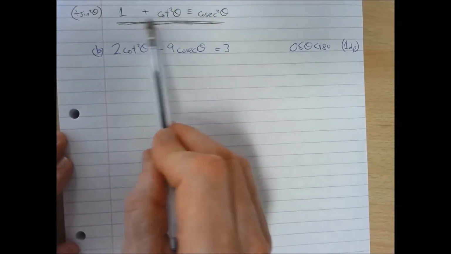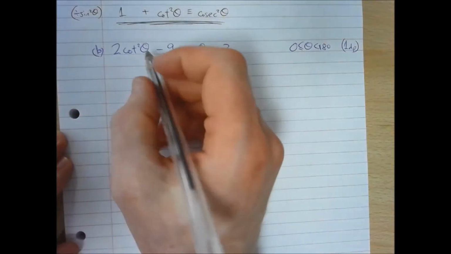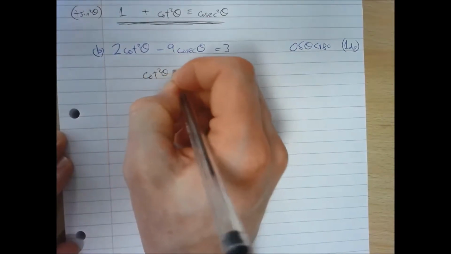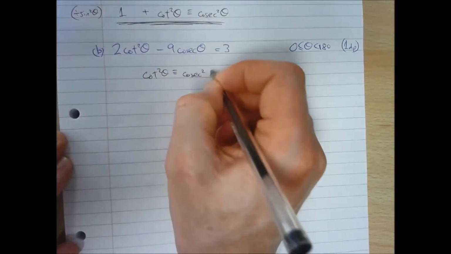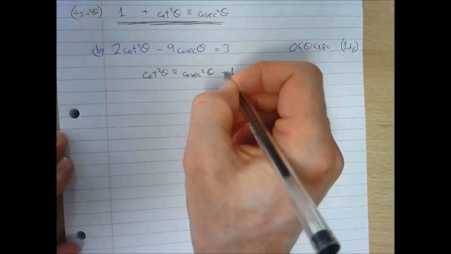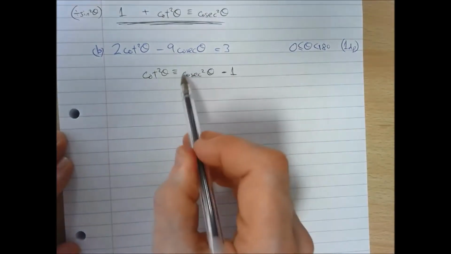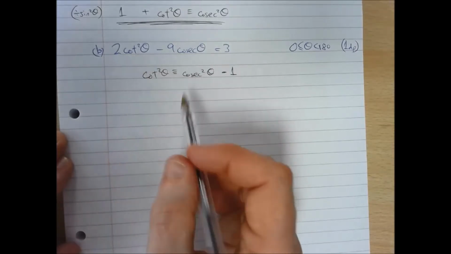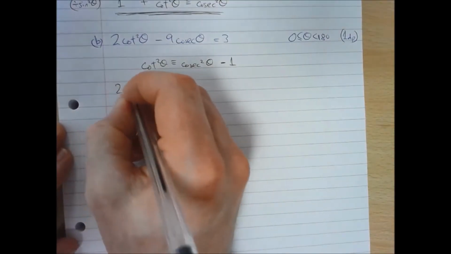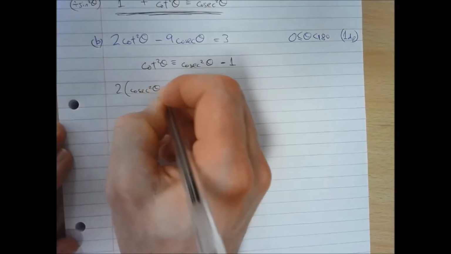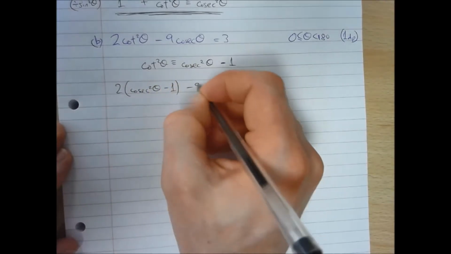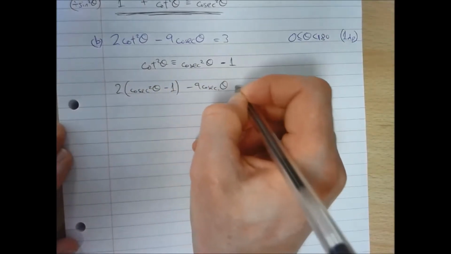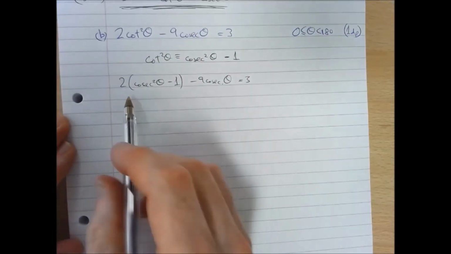Okay, so if we rearrange that to make cot squared the subject, we can see that cot squared theta is always equivalent to cosec squared theta minus 1. So we can now substitute the cosec squared theta minus 1 into this equation here in place of cot squared. So doing that then, okay, we get that, and we're going to then expand it.